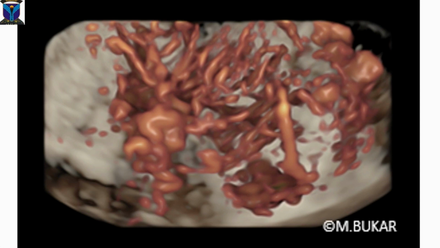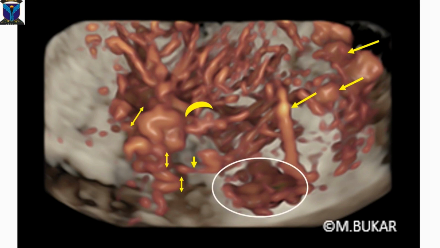Now in this image, we can see virtually all the features of malignant vasculature described in the literature. Here is looping, another looping, and many more loopings here. Here you can see stenosis, dilatation. Here, look at branching. And here, you can see all these features. You can see a looping here, stenosis here, dilatation, branching.